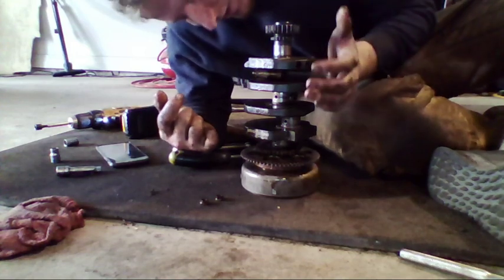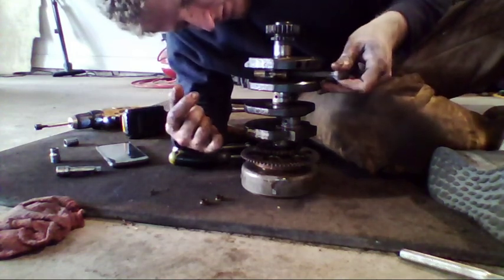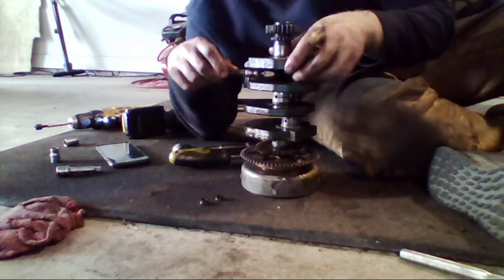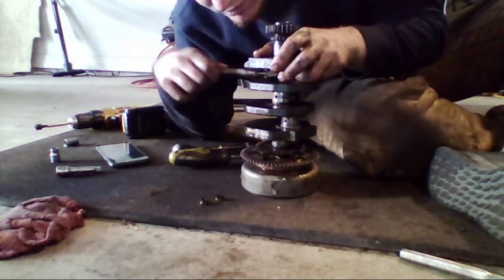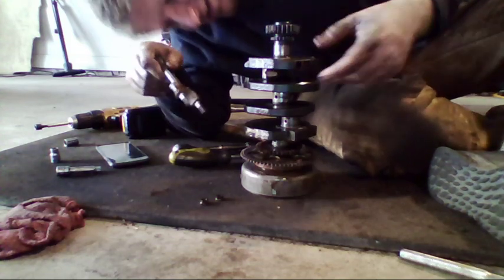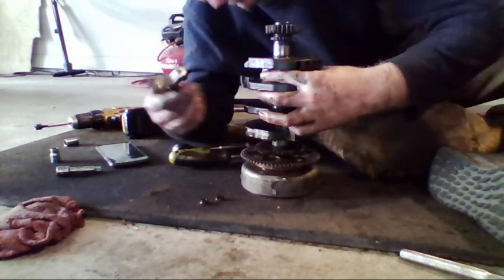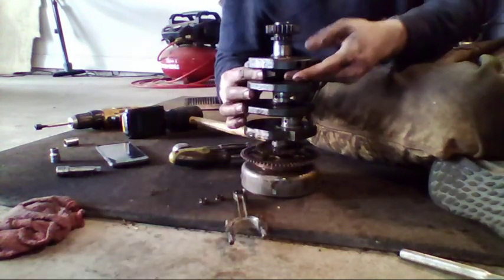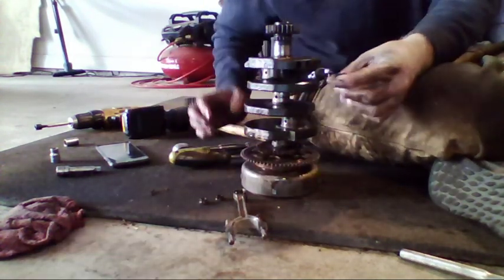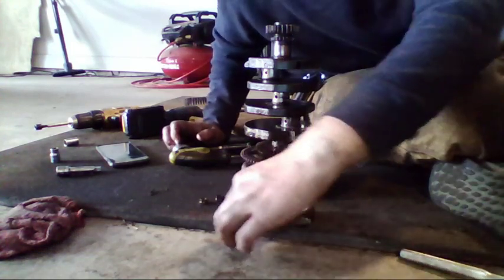I don't want to score it up at all. $12 is more than expensive for me, lol. Really? Yeah, this one came right apart. That was easy. Alright. So, here's that. There's the other side.